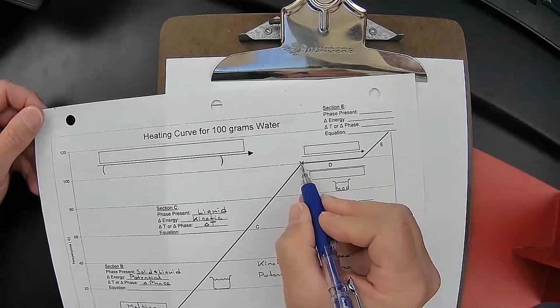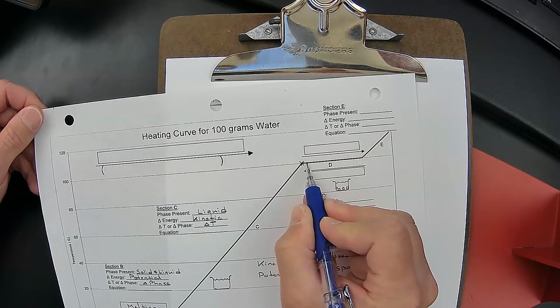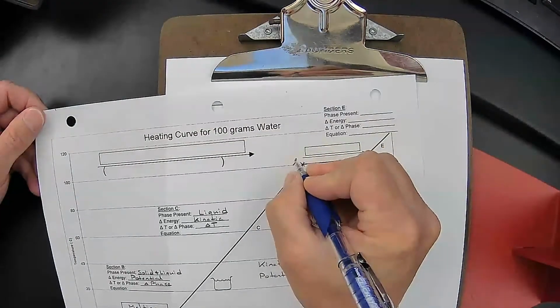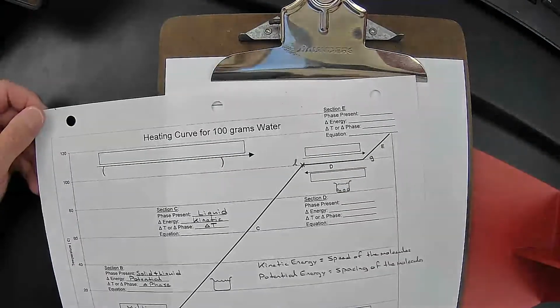So all of a sudden when we hit 100 degrees, the temperature stops changing and it sits there right at 100 as we change from a liquid to a gas.